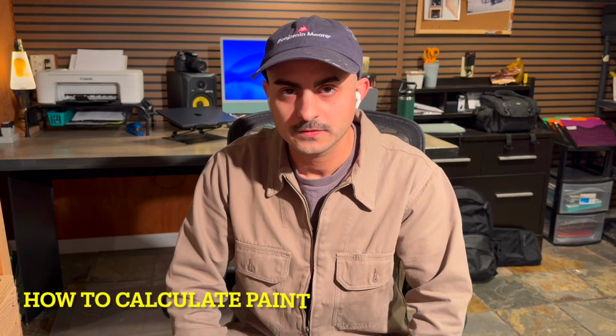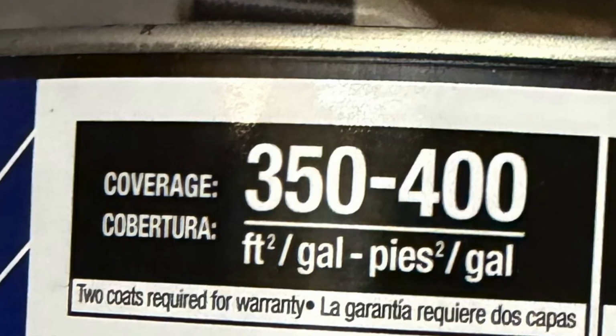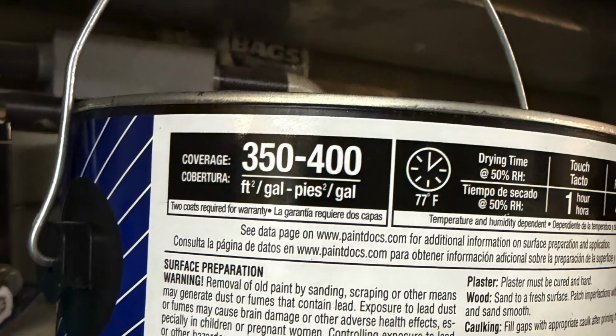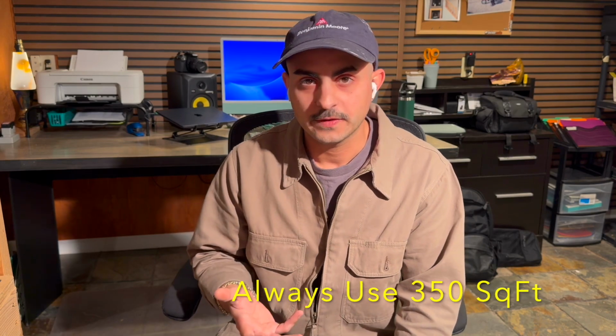The next thing you have to understand is how much paint you're going to use and how much a gallon is going to really supply. So 1 gallon of paint typically is around 350 square foot to 400 square foot. Always make sure you're accounting for 2 coats. I, as a contractor, round down to the 350 number.